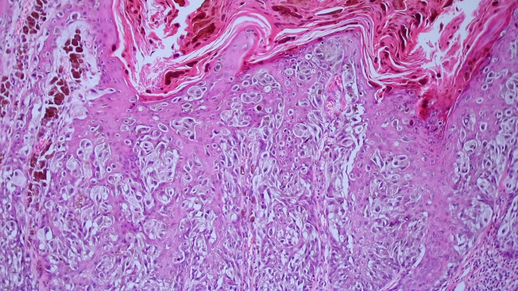And we say pagetoid because it's the similar pattern that we see in Paget's disease of the nipple or extramammary Paget's disease, where we have malignant glandular type epithelial cells that are scattering and spreading upwards into the epidermis. Also remember that other tumors can have pagetoid spread. Squamous cell carcinoma in situ is actually the most common tumor that I see in my practice with pagetoid spread. I see pagetoid spread in squamous cell carcinoma almost every day.